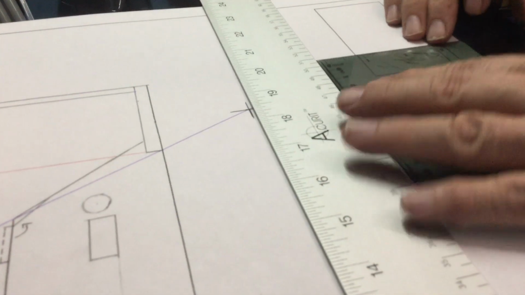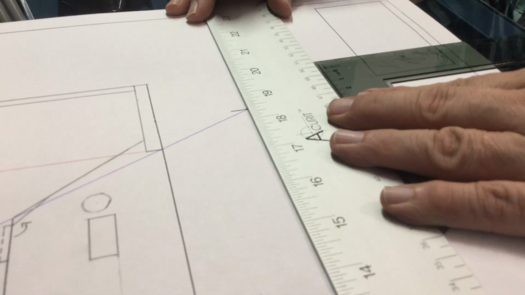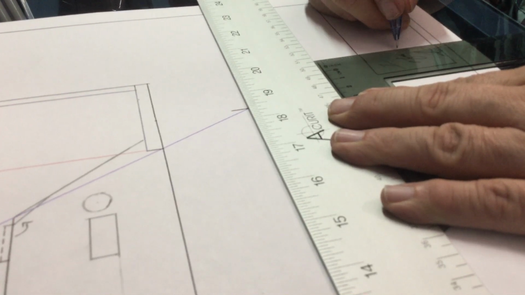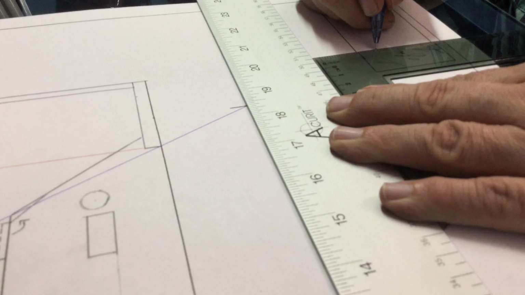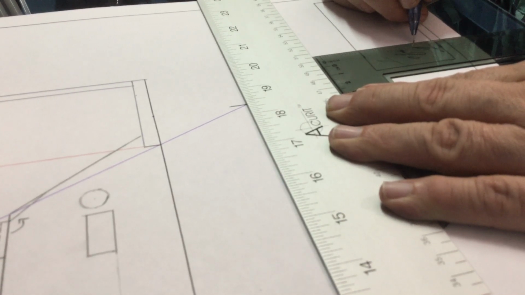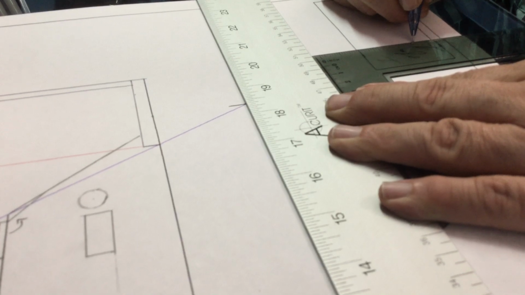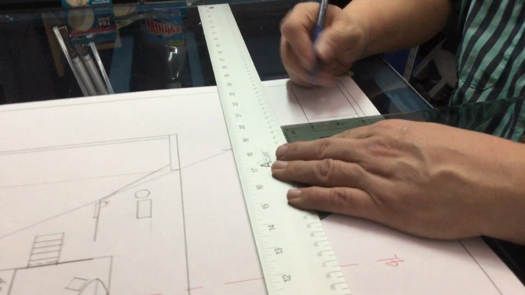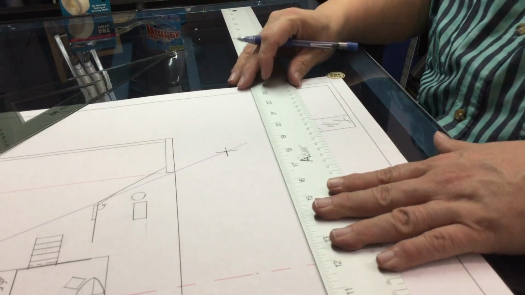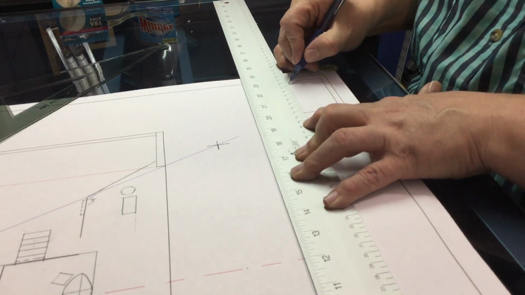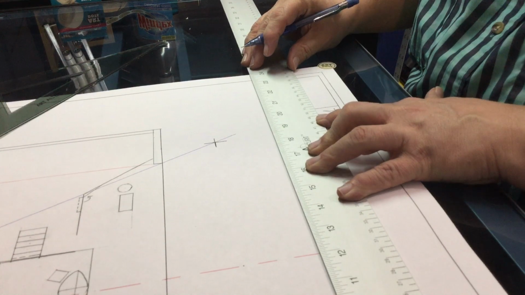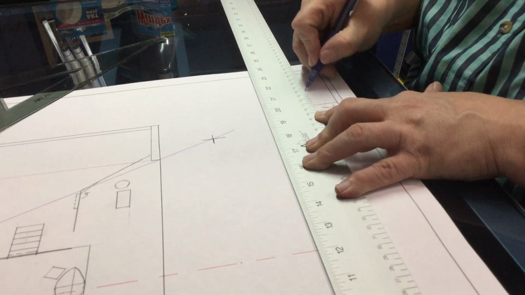Now, I need a couple more measurements. So, I'm going to make a mark at 1. Now, actually, every half inch can divide this into 4 sections. Okay, top line.